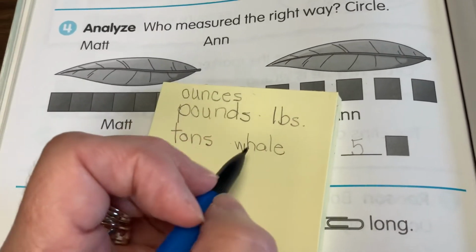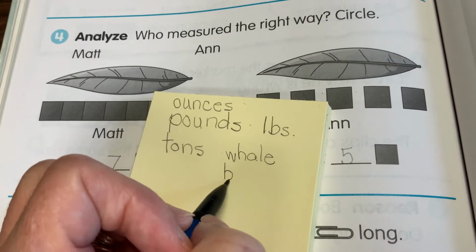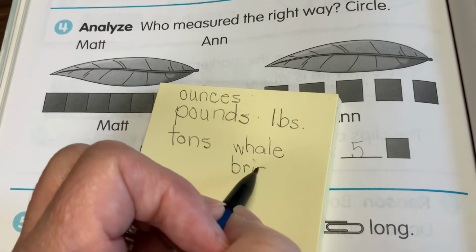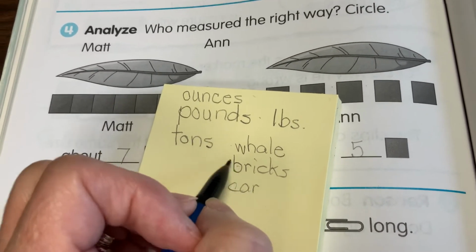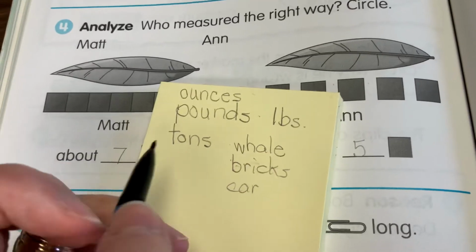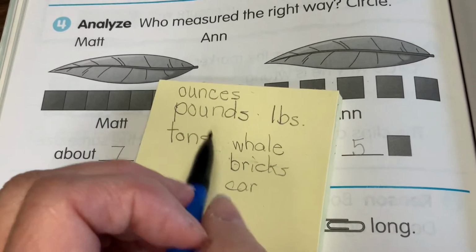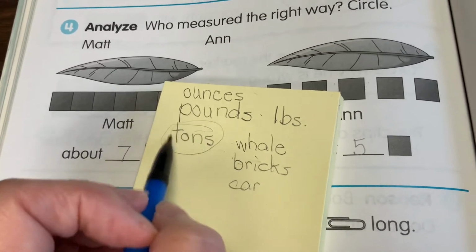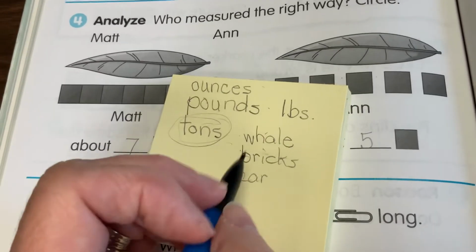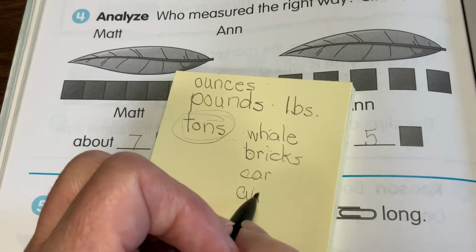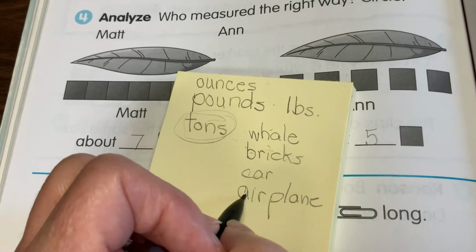Big blocks of bricks. A car, you measure your car in tons. And when I say bricks, not just one little brick, just like a big, huge container. Okay, so when we're thinking tons, think huge whale, cars, airplane. Something that is very big, we would measure in tons.